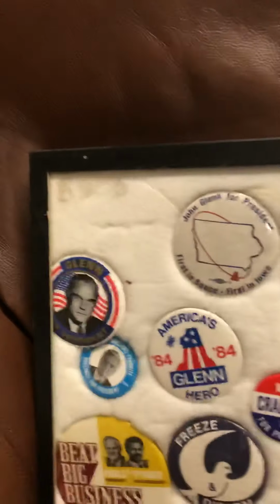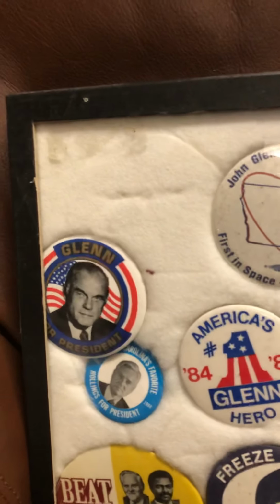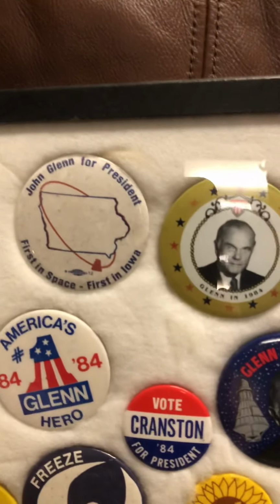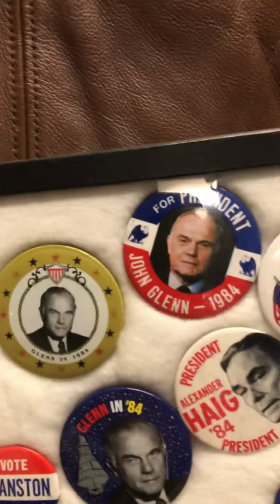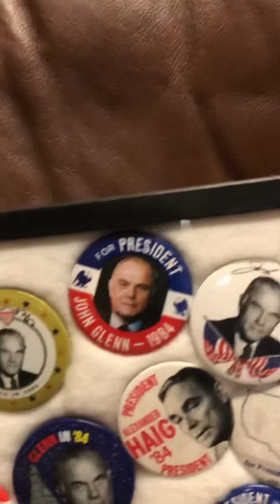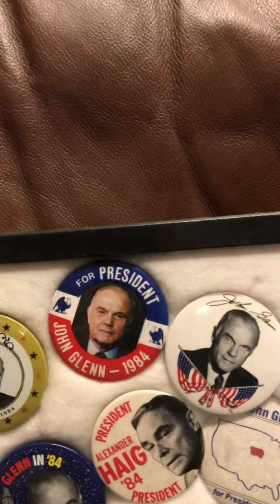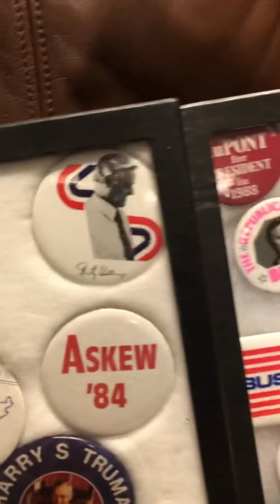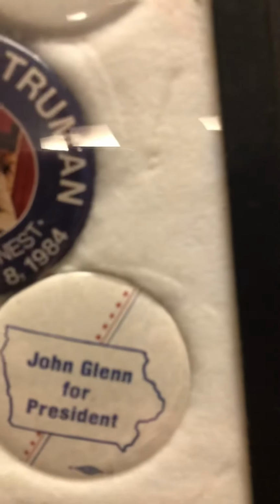The very first one I want to show you is this guy right here. This is the astronaut John Glenn. He ran in '84 and was considered by a lot of people as an American hero. He ran and did pretty well, but just didn't have the punch to see it through to the end. Here's another one, John Glenn for president.